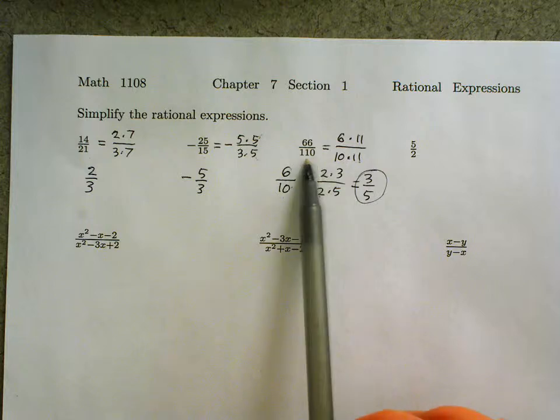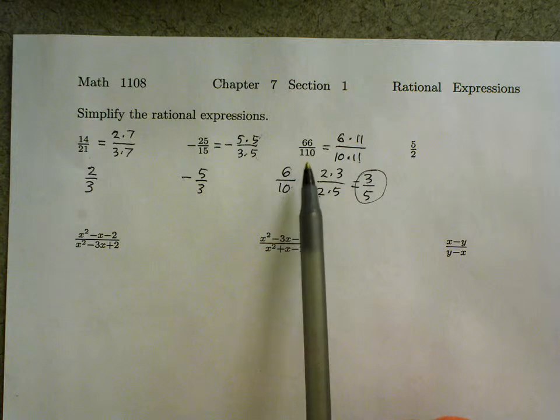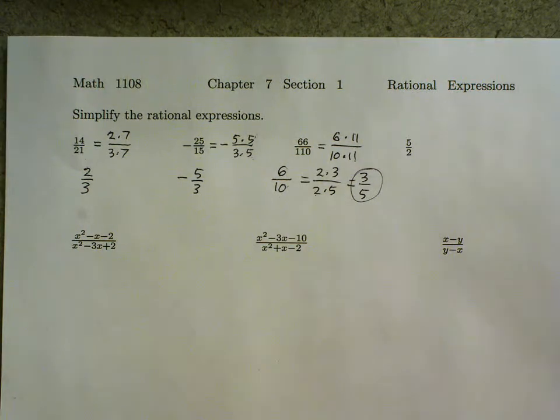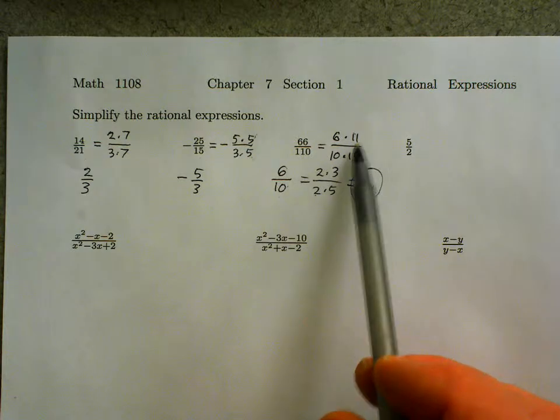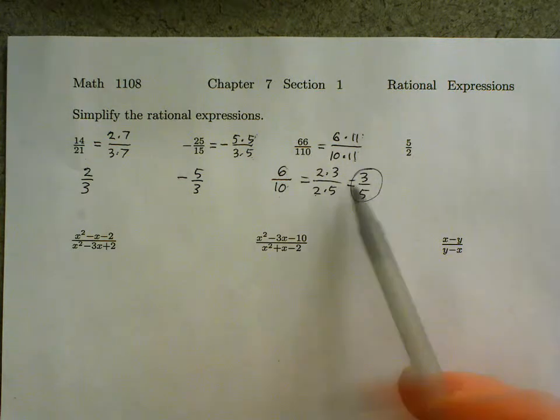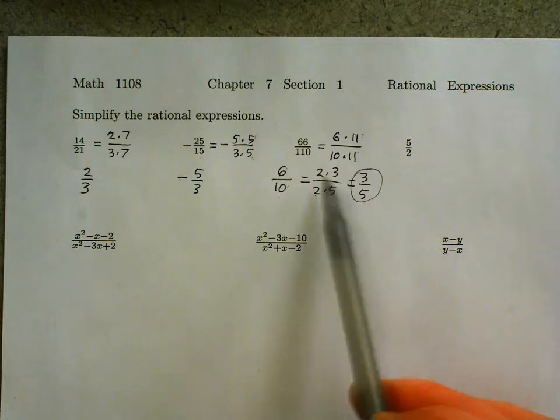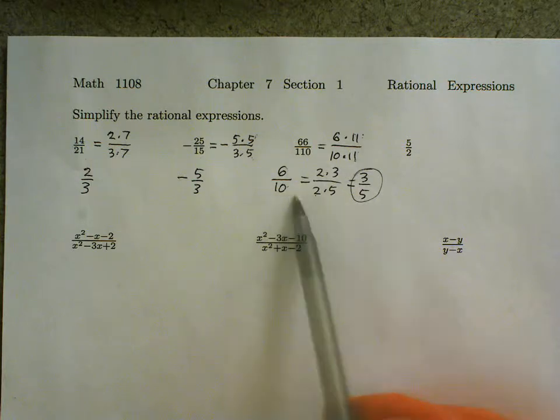Another way, if we started at 66 over 110, the greatest common factor of the numerator and denominator is 22. But even if you don't find the greatest common factor right from the start, you can still get the end result by simplifying the next fraction.